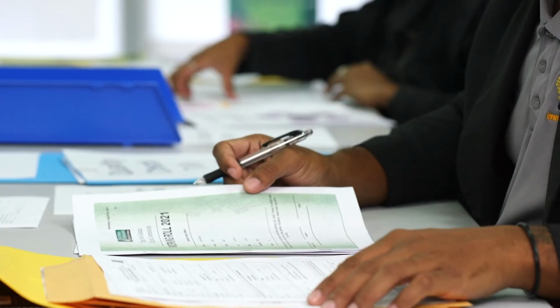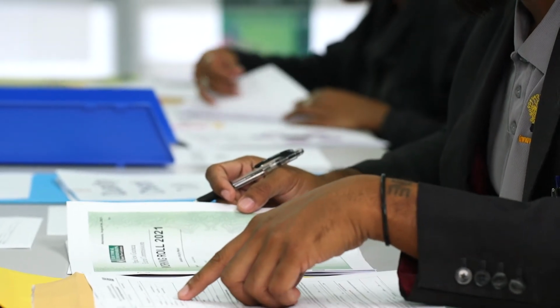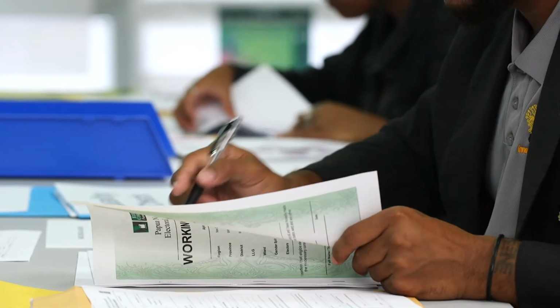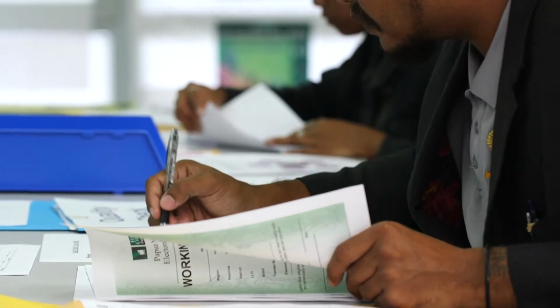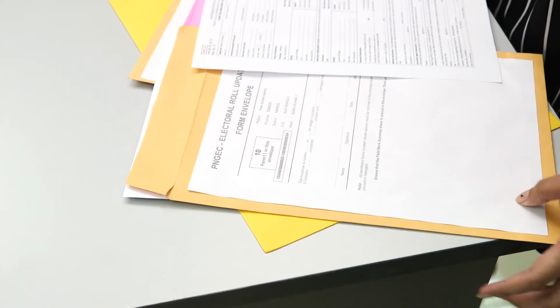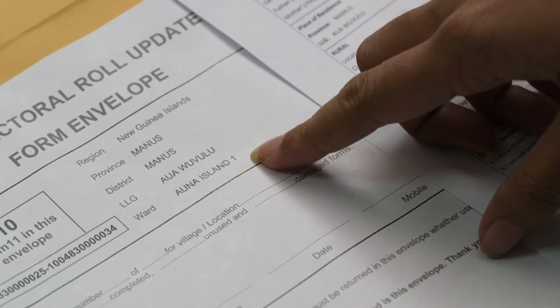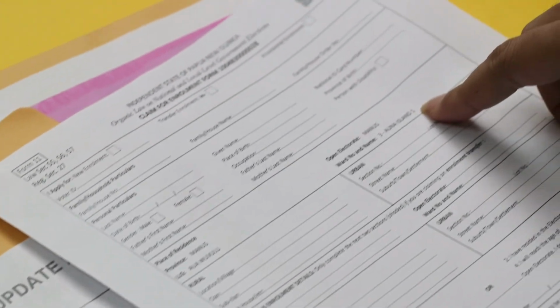For example, the AEM or Quality Check Controller confirms that the roll envelope contains the working roll for the correct ward. The forms envelope contains the Form 11s for the correct ward with the correct serial numbers. If there are any issues, these are followed up with at the provincial level and resolved.